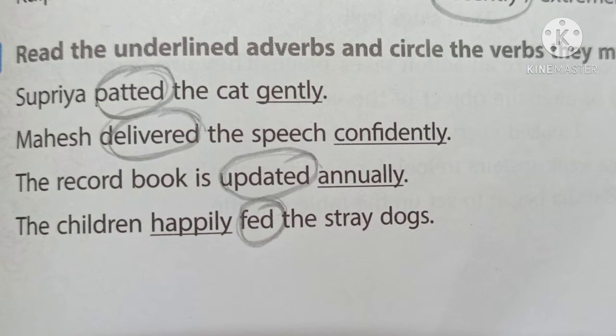Now you have to say which are the verbs in the sentence that the adverbs are describing. To identify the verbs, we have already done this in the previous class, verbs are action words. So here, Supriya patted the cat gently, which is the verb over here? Patted.